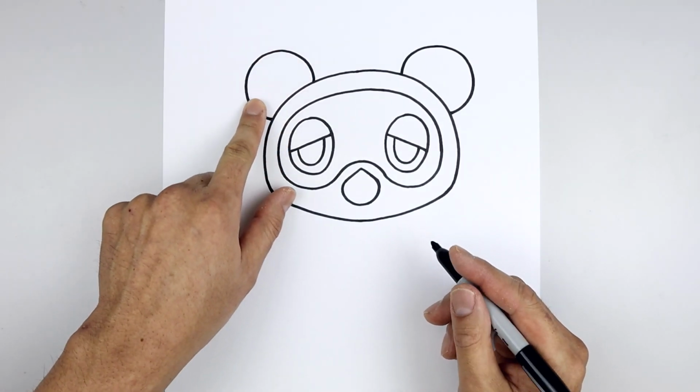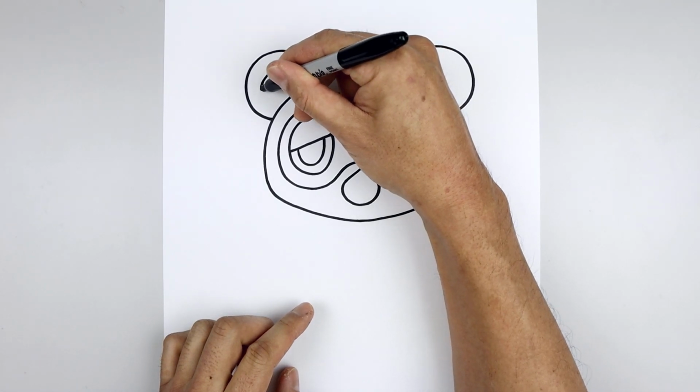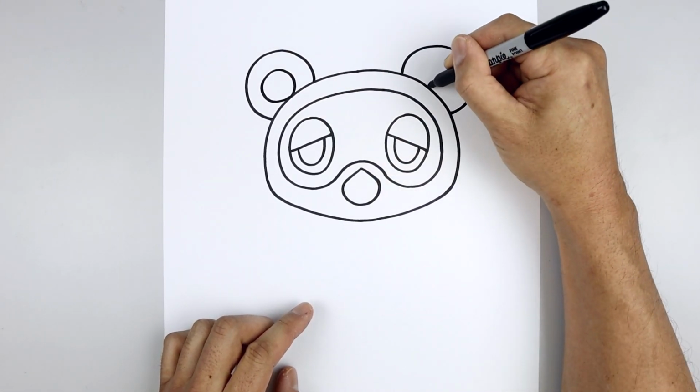Let's trace the ears along the inside. Starting from the side of the head, draw another circle. Going all the way around, and then back in.